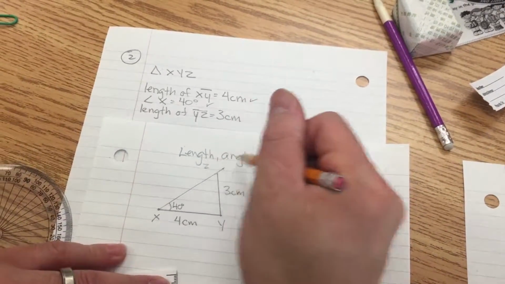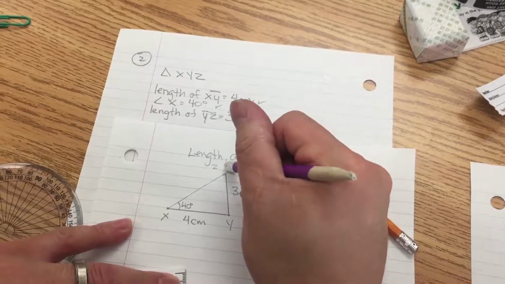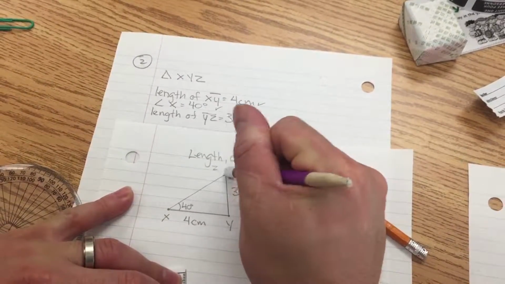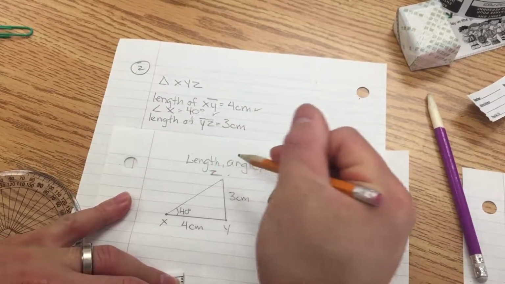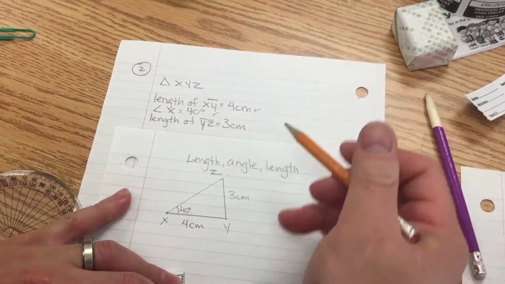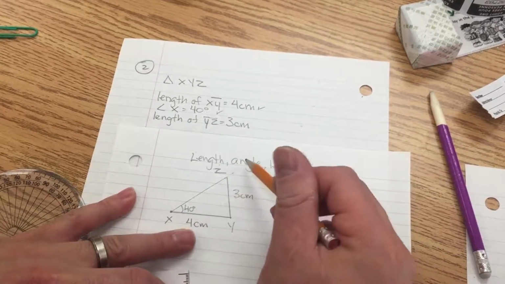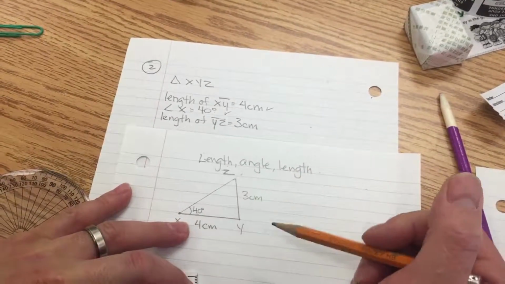And we know that a triangle doesn't have little extra pieces there, so I'm going to erase that to clean it up. And now we know that this point is point Z. So now you have it. You have a length, you have an angle, you have a second length.